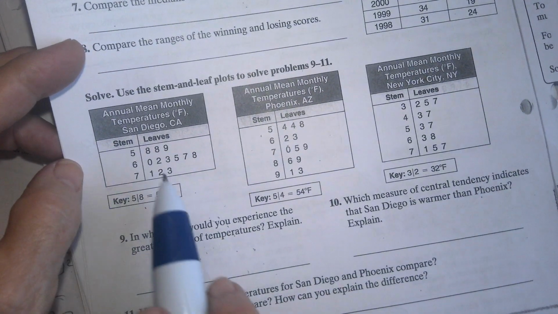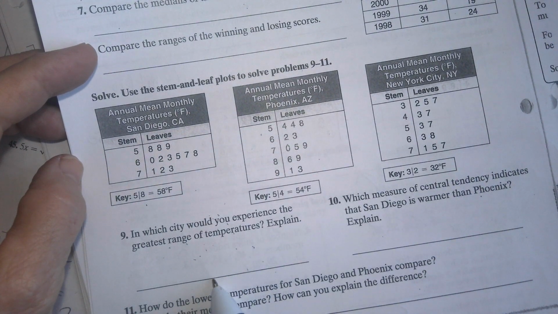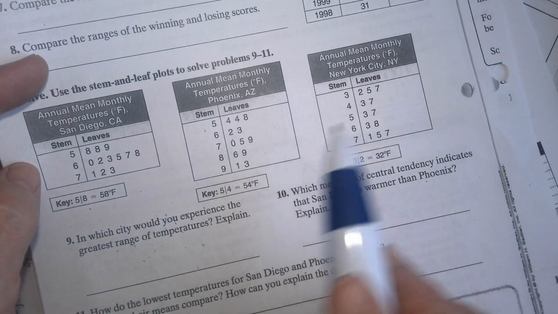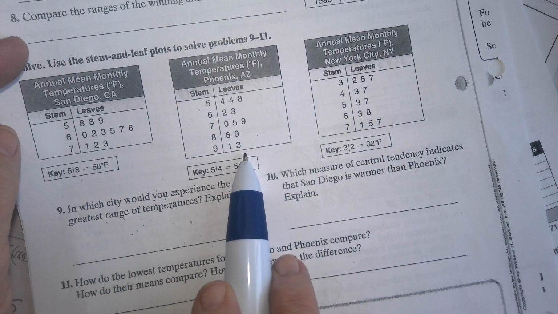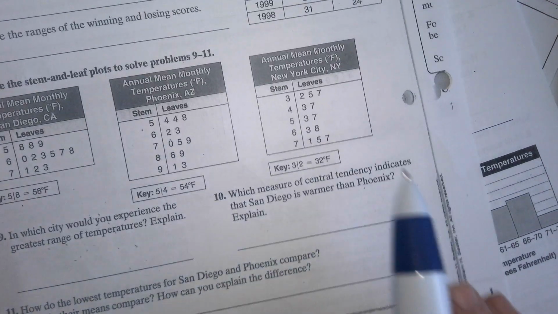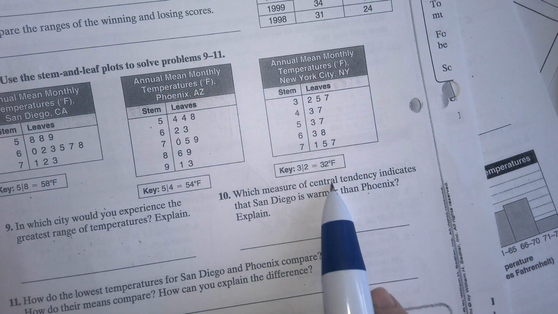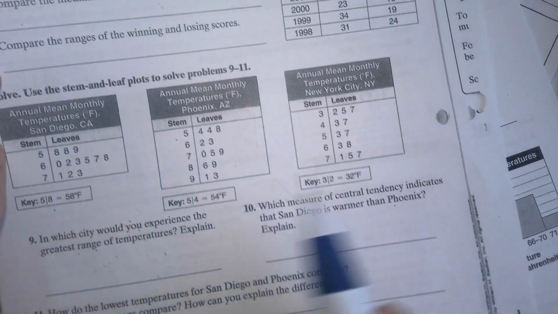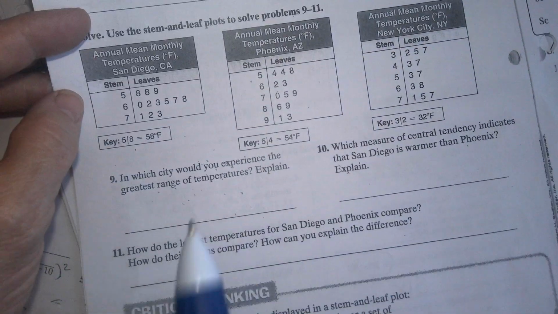These temperatures here range from what to what? 58 to 73. These temperatures here range from what to what? 54 to 93. So a lot higher temperatures here. Then these temperatures, 37 to 77. So what can you notice about these temperatures? They're colder than the others. And it gets almost as hot as San Diego. All right, so let's see what it says.